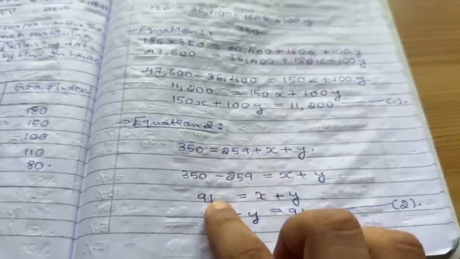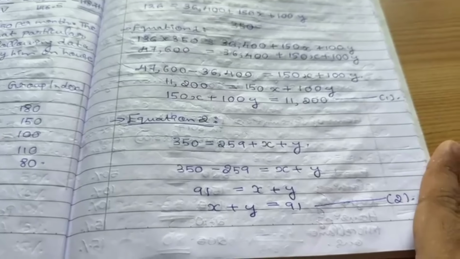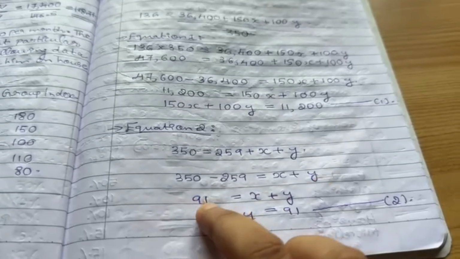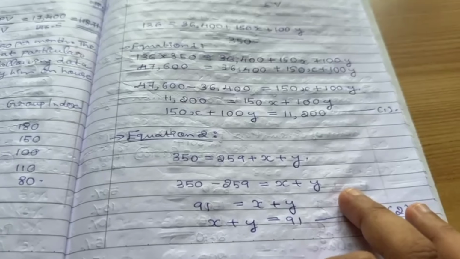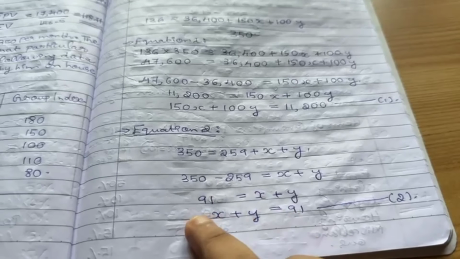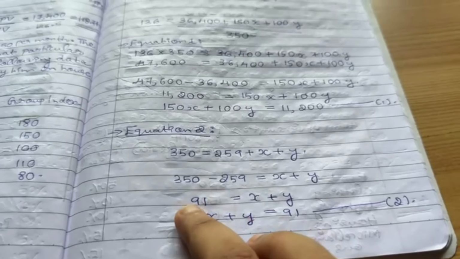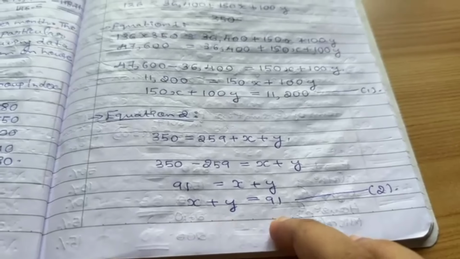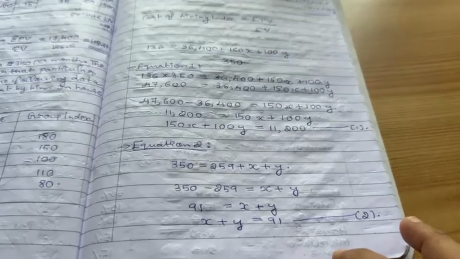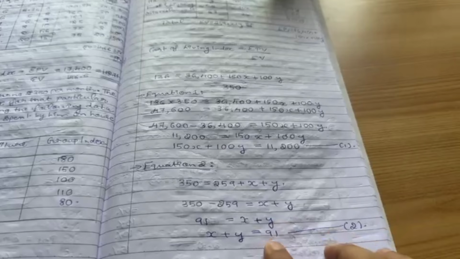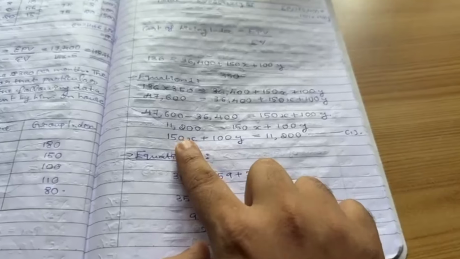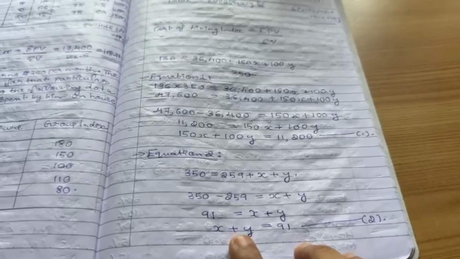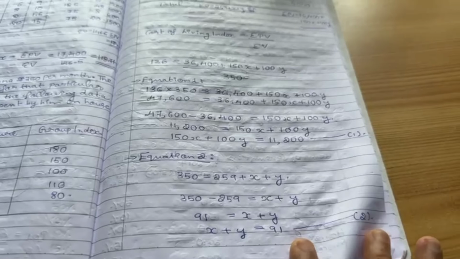Then we follow the same procedure: x plus y terms on one side and the other values on the other side. 350 minus 259 is equal to x plus y. 350 minus 259 is 91, and we bring 91 to the right-hand side to frame the equation. So x plus y is equal to 91. Equation 2 we have framed here. After framing both, the first equation is 150x plus 100y is equal to 11,200 and the second equation is x plus y is equal to 91.